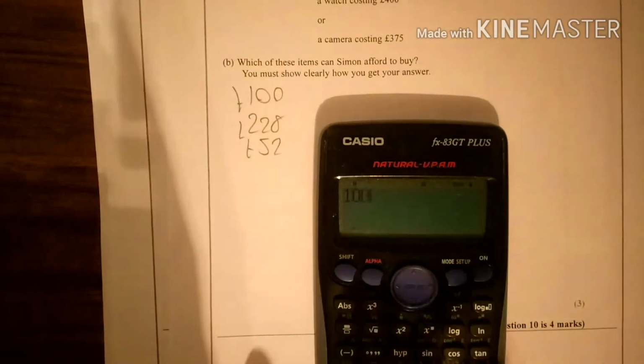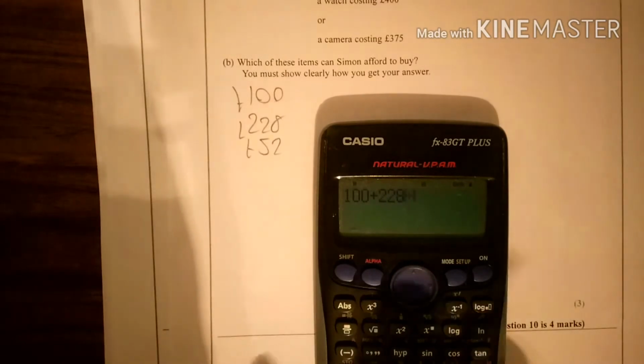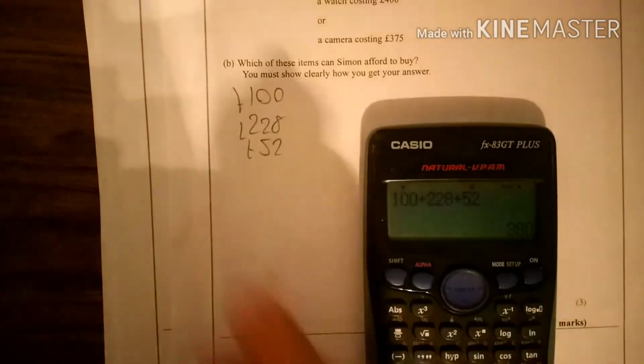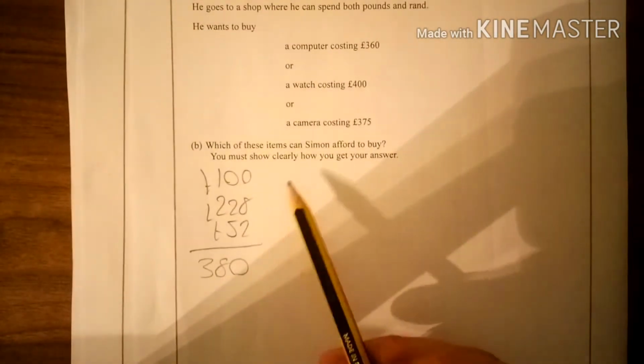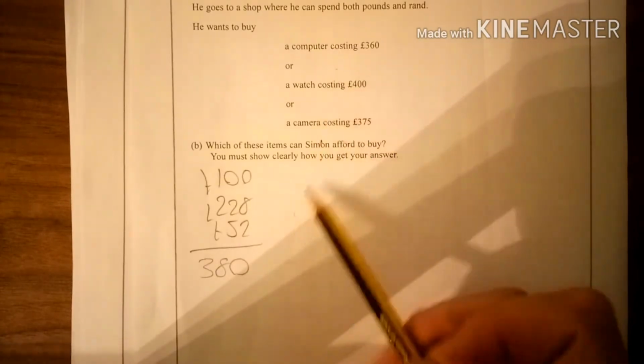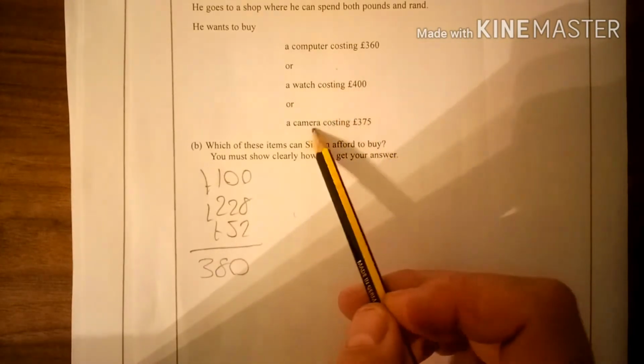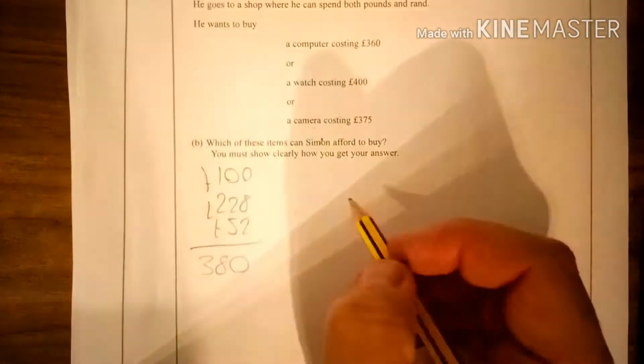Plus 52. Let's add all these up. 100 plus 228 plus 52 equals £380. So I know he's got £380 in total. He can't afford a camera. You can't afford a computer. Oh, sorry, you can afford a camera. You can afford a computer. You can't afford a watch.